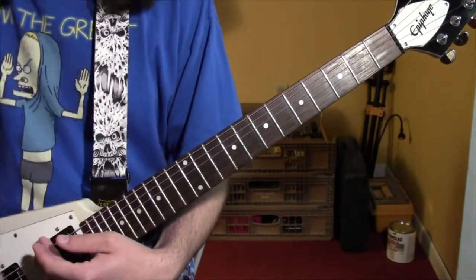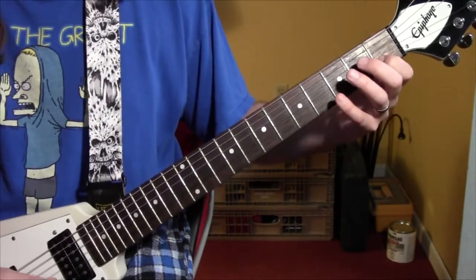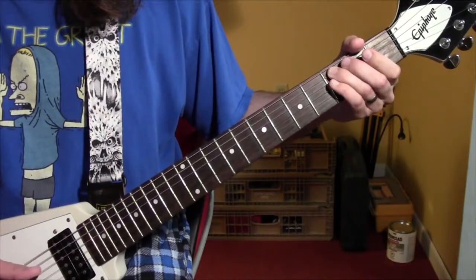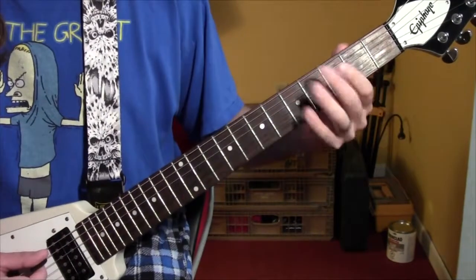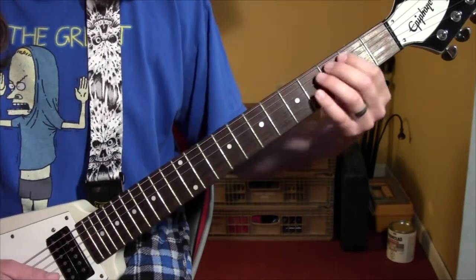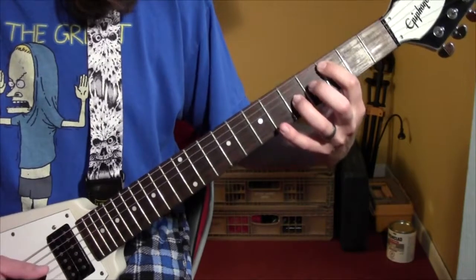Position 2 will pick up where position 1 left off. So let's go back to the 1st fret B string, and our next root is 3rd fret A string. So if our root now becomes the 3rd fret A string, our next octave is going to be 2 frets ahead and 2 strings up.